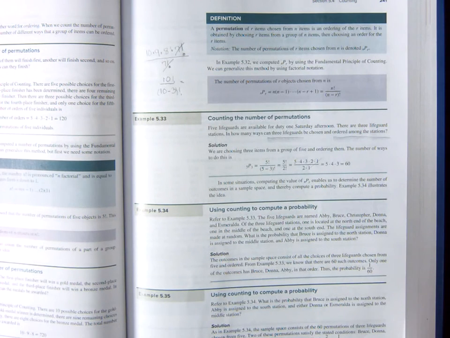They let you know that in some situations, computing the value of the permutation enables us to determine the number of outcomes in a sample space and thereby compute a probability. So with the next one, we're going to take a look at that.